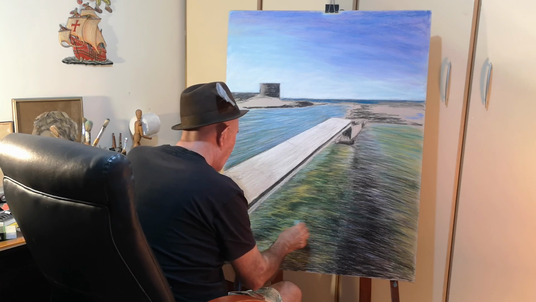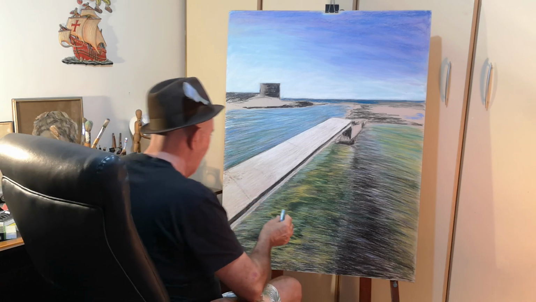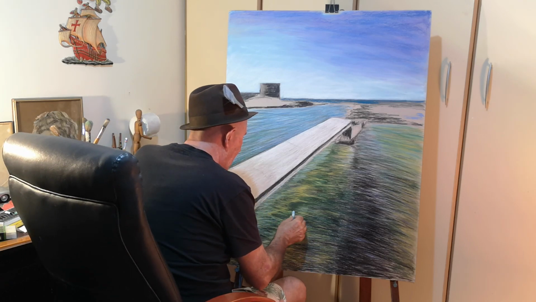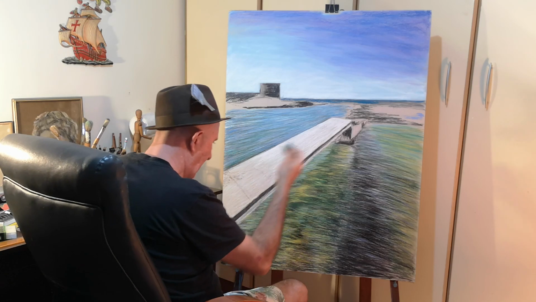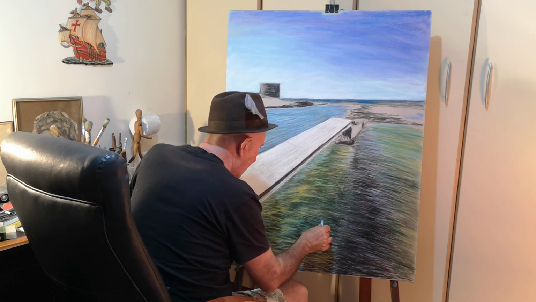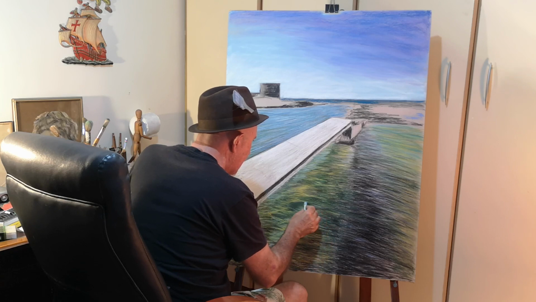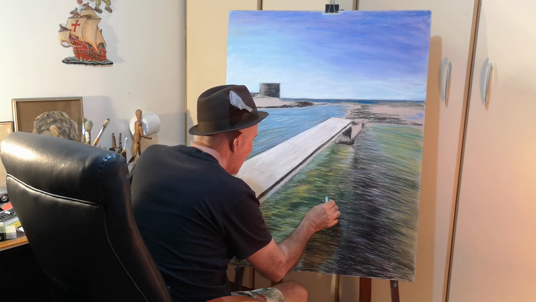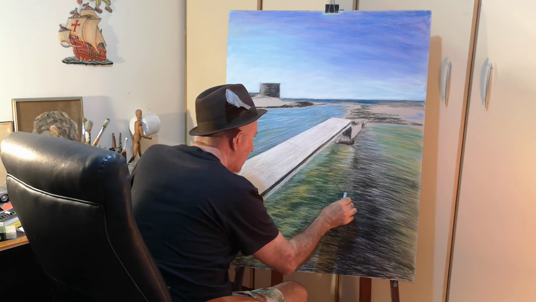So with this kind of line work, you start to create the illusion of layering, of depth of field, depth of perspective. Line work is wonderful.